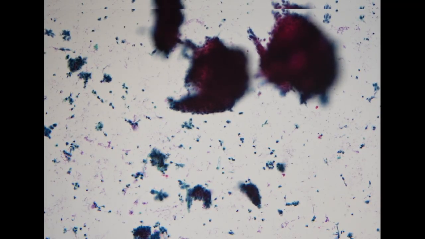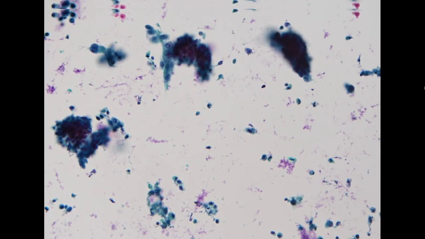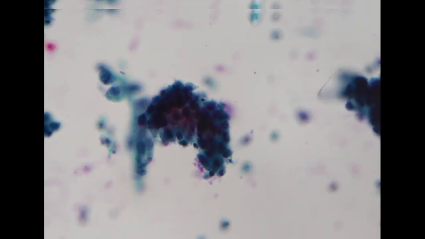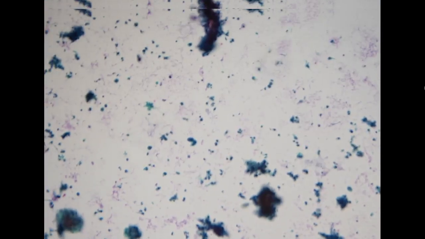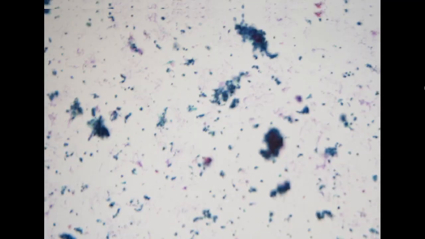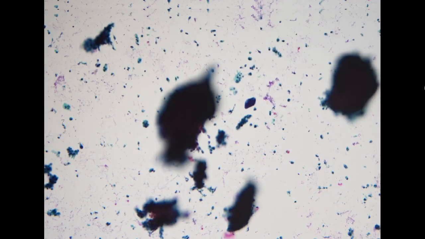On low power, we see hypercellular large fragments, and we do not see any colloid at all. If you don't tell me this is from thyroid, I have no idea it is coming from the thyroid. On high power, we only see highly atypical cells in very tight clusters. Some of the cells show a little bit of spindling, a squamoid type of pattern. In the background, we see scattered areas showing maybe some squamoid differentiation.